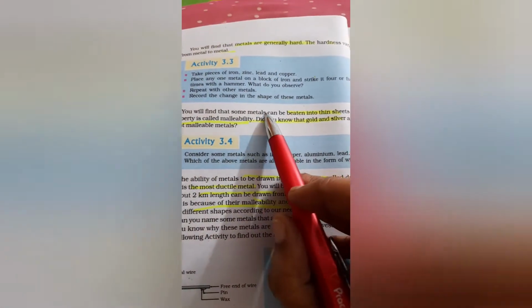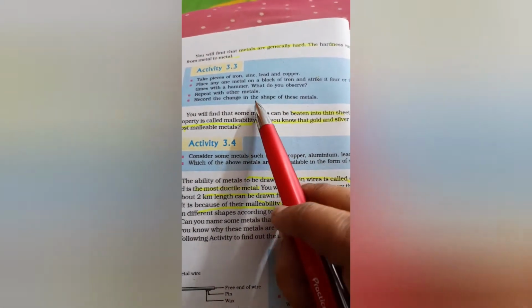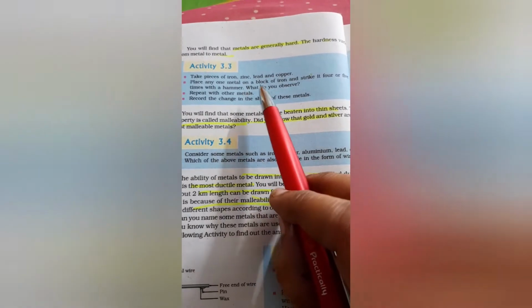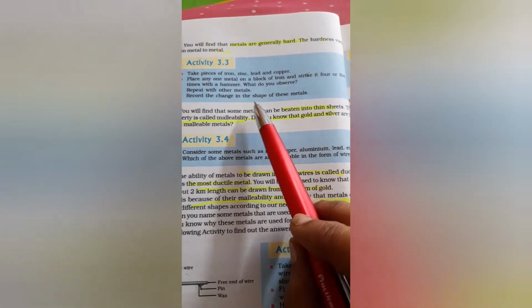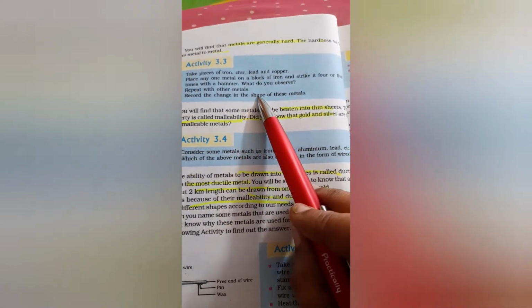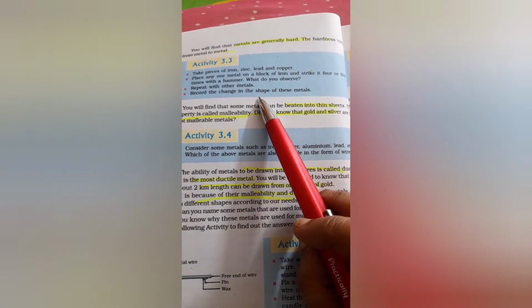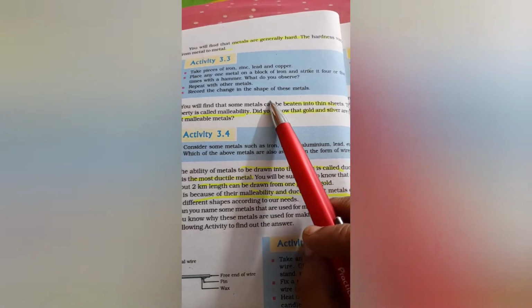So here, sodium is an exception, whereas most of the metals are really hard. Now moving on to the next activity: you take pieces of iron, zinc, lead and copper, and you keep any one metal on an iron block. You strike it with a hammer. What can you see here?